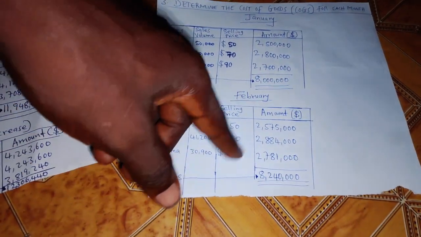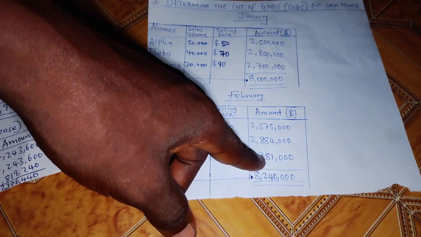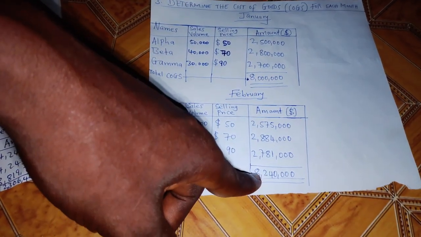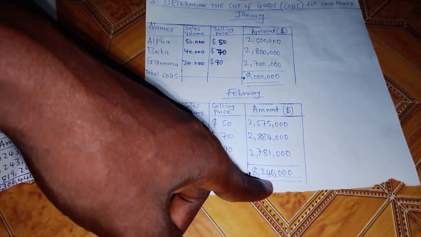So when we add all these totals, it gives us $8,240,000.